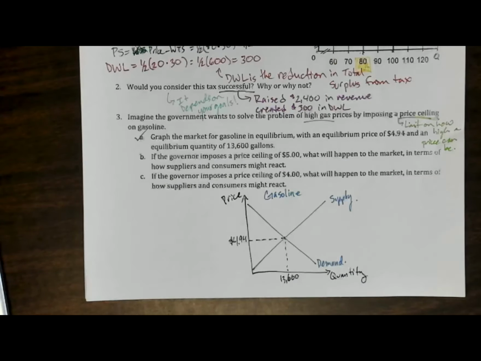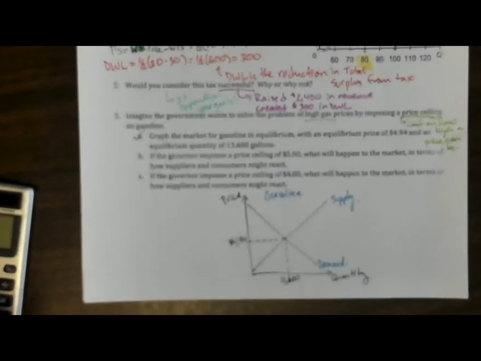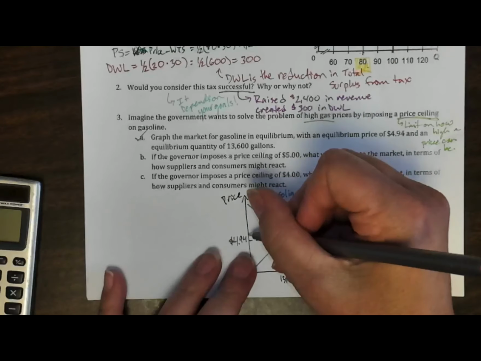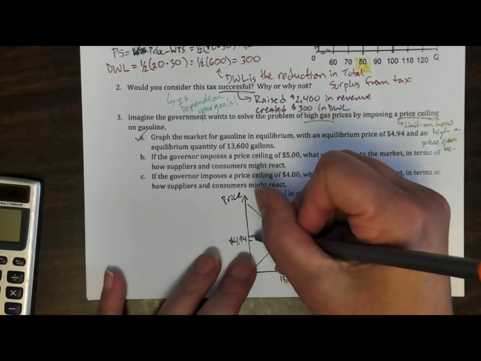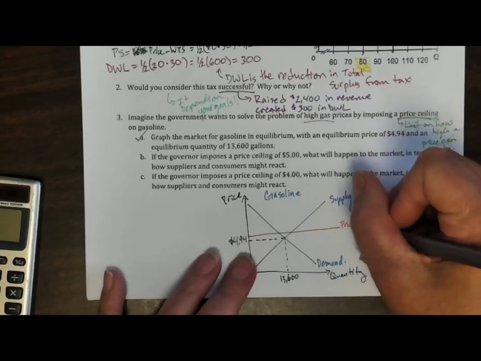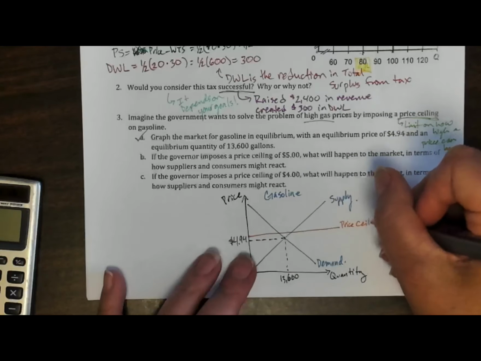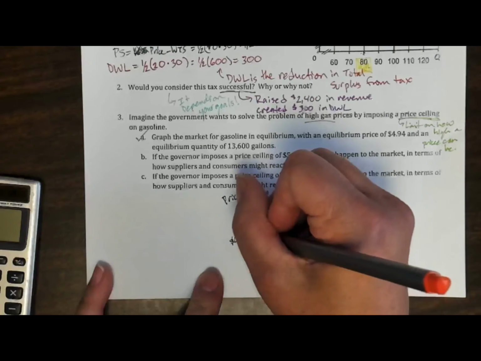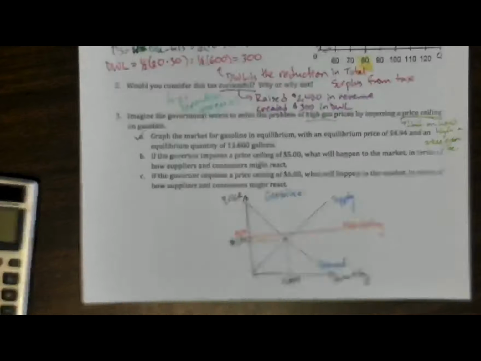Part B says, okay, what if the government imposes a price ceiling of $5? What will happen to the market? So let's impose a price ceiling of $5. It's going to be right here, just barely above it. And we'll call this our price ceiling. And it's going to be right at $5. Because they're so close, I'm going to write it in orange.